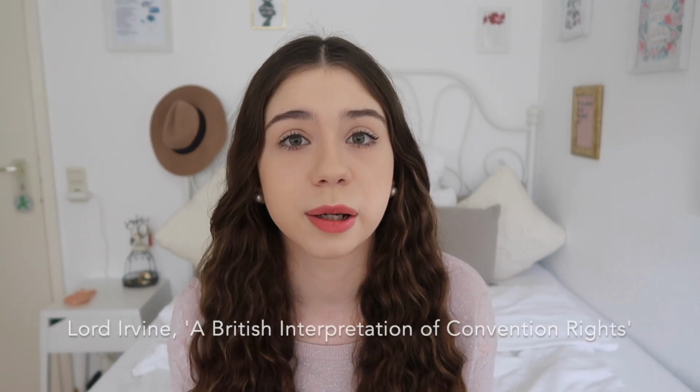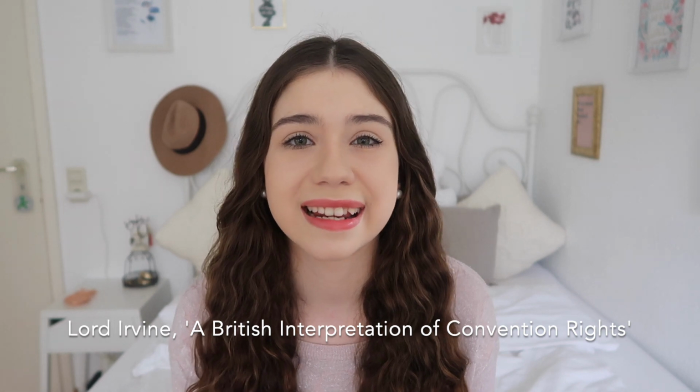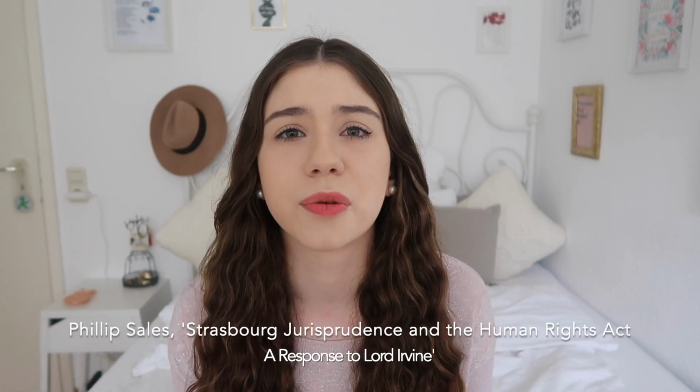So, for example, Lord Irvine called on courts to consider the cases before themselves more independently and to take account of Strasbourg jurisprudence, but to really take more of a lead in developing the jurisprudence around convention rights at a national level. Whereas Phillip argues that the mirror principle already accommodates this possibility because it allows departures, and he thinks that the courts, as they are currently dealing with the convention rights, are following what was intended by the Human Rights Act, since the Act does say take account of, so it does mean look at the Strasbourg jurisprudence, but it doesn't mean always follow it.